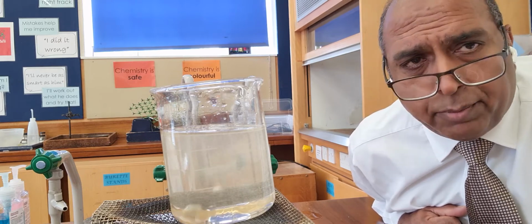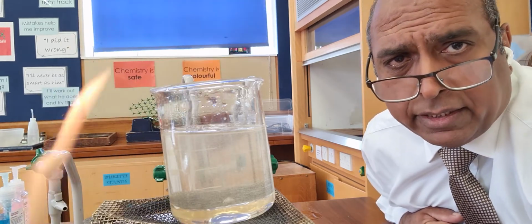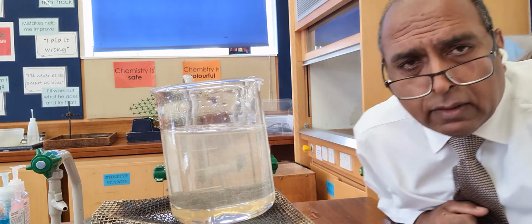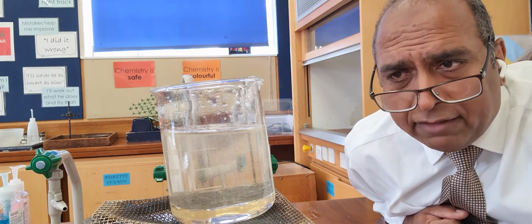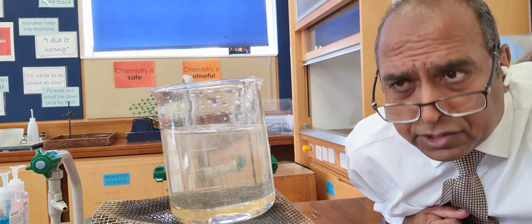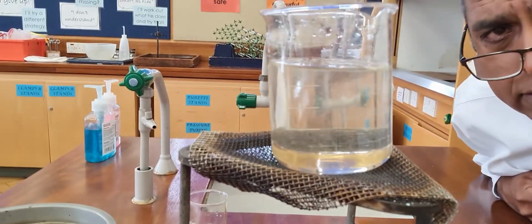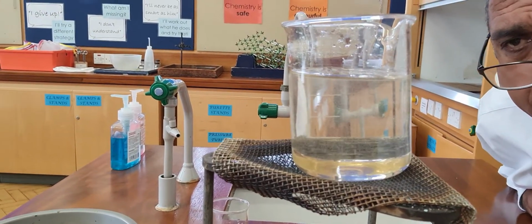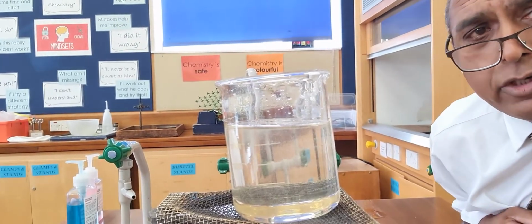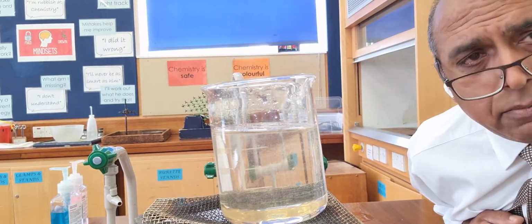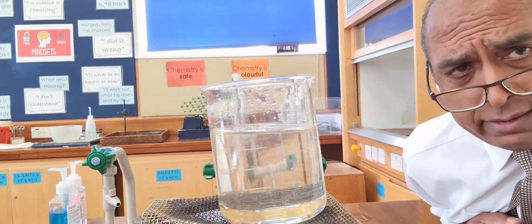But I don't want you to see the bubbles. It's not a boiling experiment. If I take the Bunsen burner away, look, I've taken it away. Then the bubbles stop because the boiling stops. And if I let the tiny air bubbles leave, then that will become clear, transparent, telling me dissolving has happened. So 20 spoonfuls of sugar have dissolved.